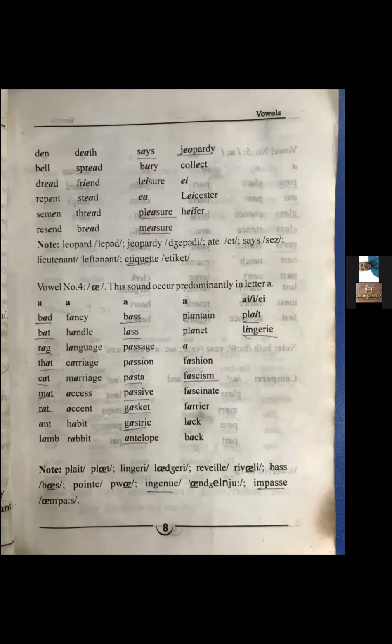And then we have it in fashion, fascism. I said fascism with the short A sound. I don't know how you pronounce that word. And then we have it in vaccinate. Yes, we have it in barrier. We have it in lack, back.